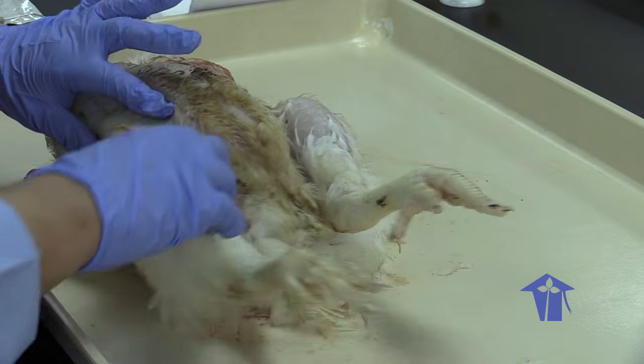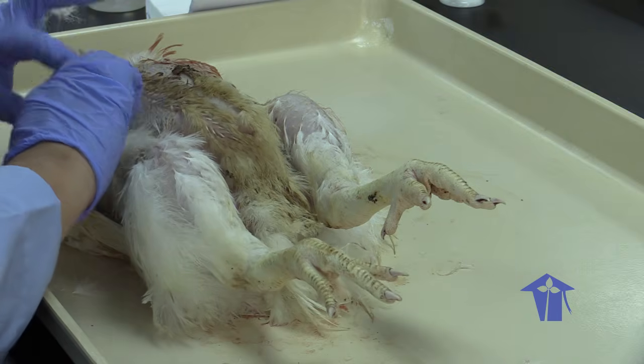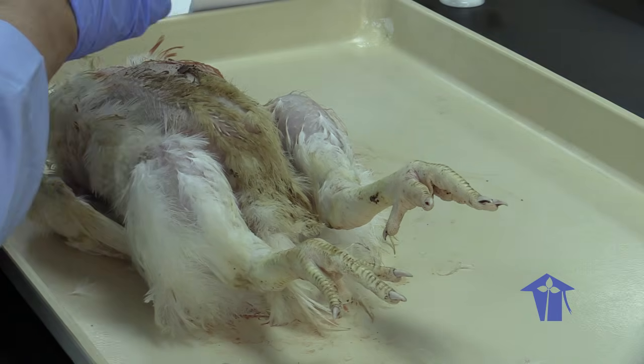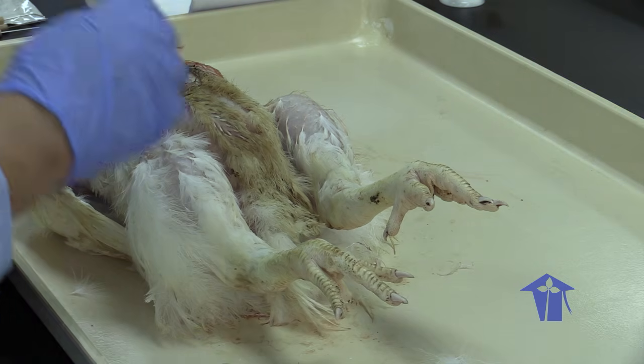So we're going to start cutting up, and then cut around and fold it open like a book. All right. So I'm going to start cutting.